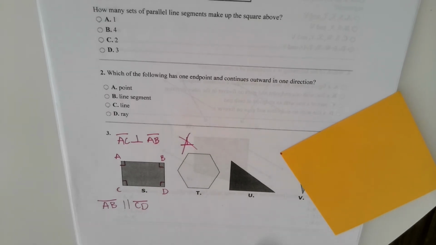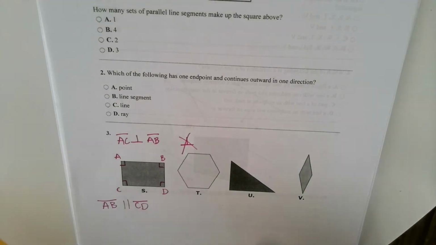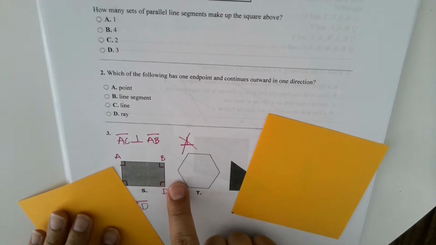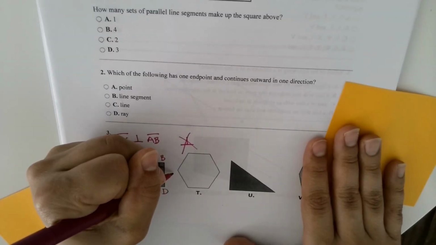But can we still have parallel lines? Well, that's where we can use 2 blank sheets of paper. So let's label these first.